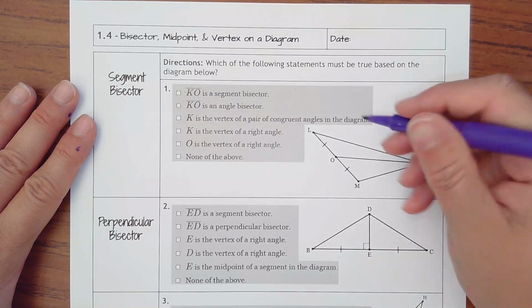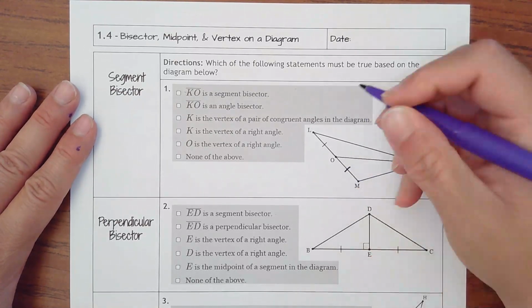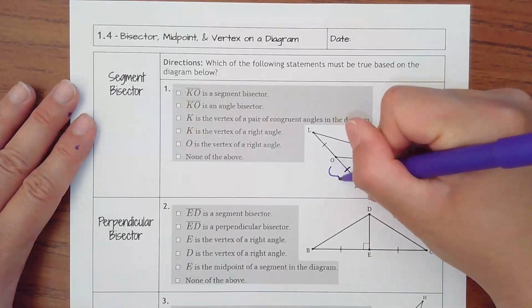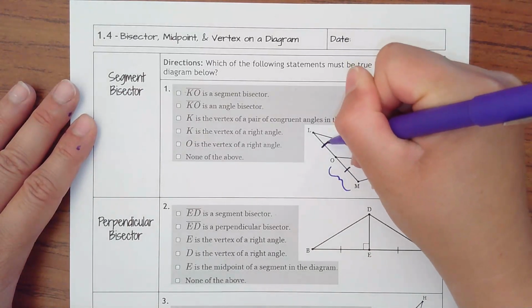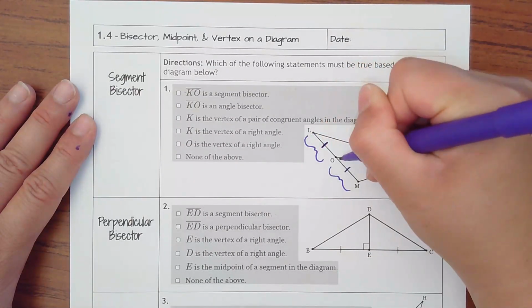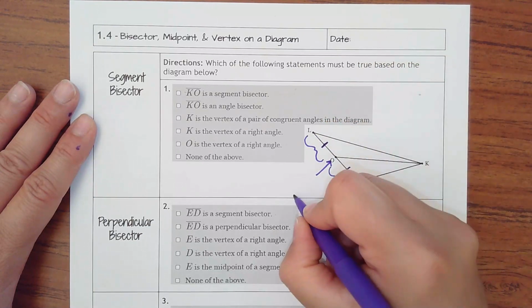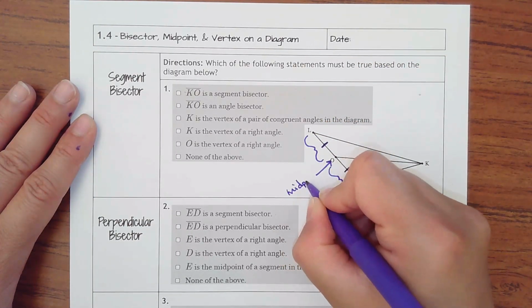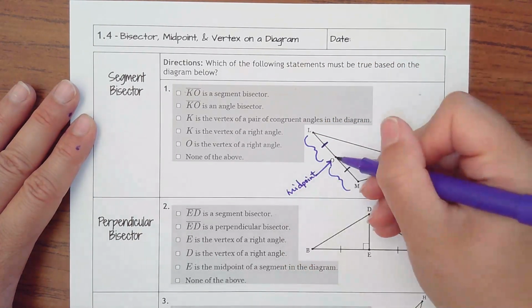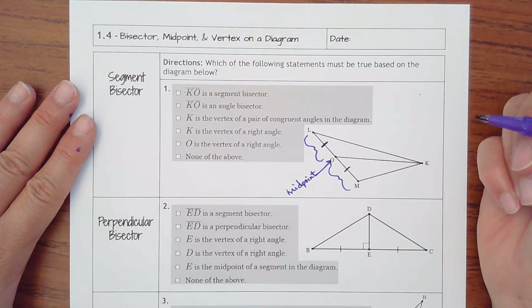Right here in this picture, all I see is that this segment here, O to M, is the same distance, it's congruent to L to O. So that makes O be what's called a midpoint. A midpoint is right in the middle, so that could show up.